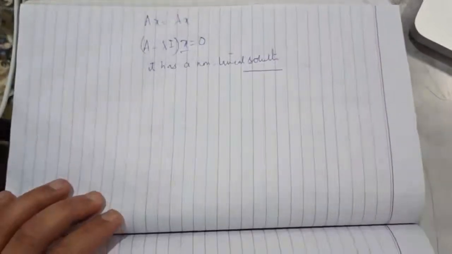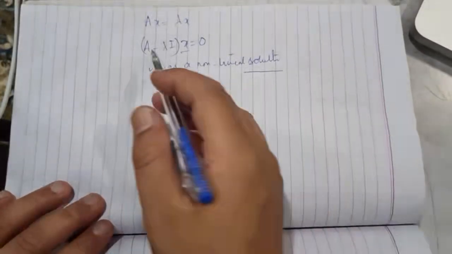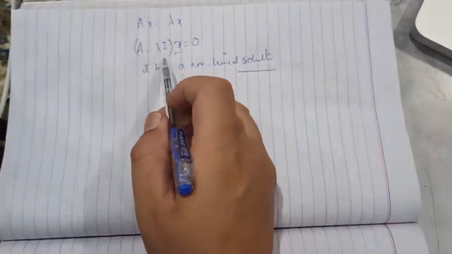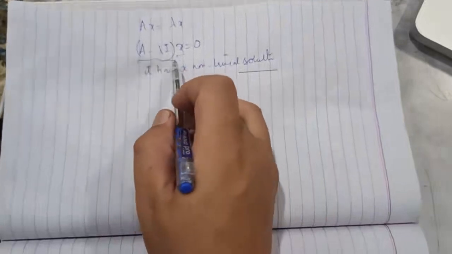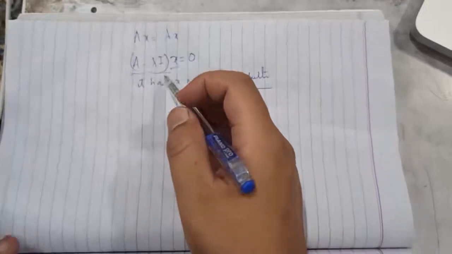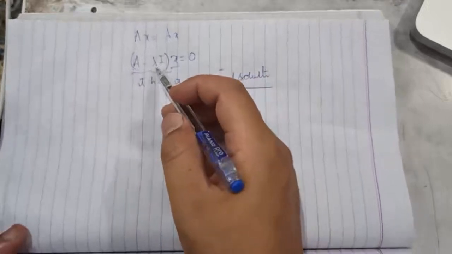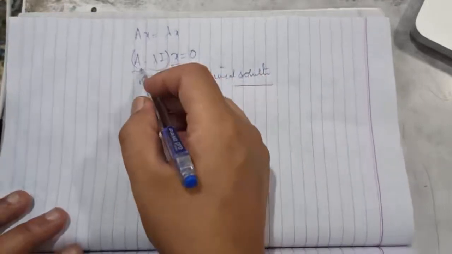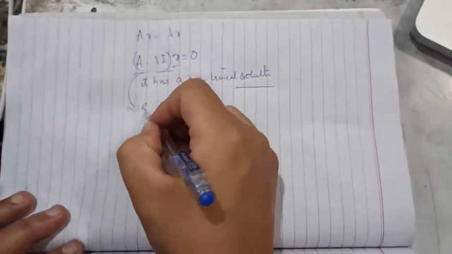Okay. Now, we know from our basic vector space theory that this matrix, A minus lambda I, will actually form a space, and this subspace is called an eigenspace.